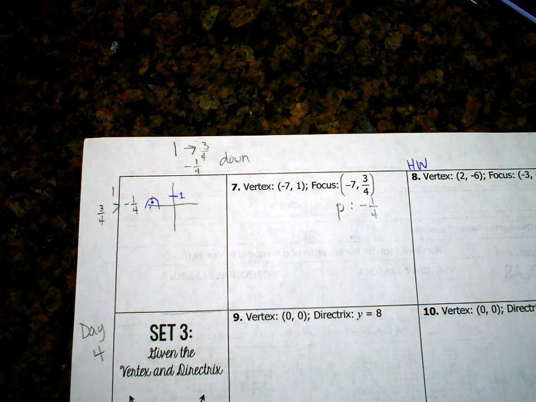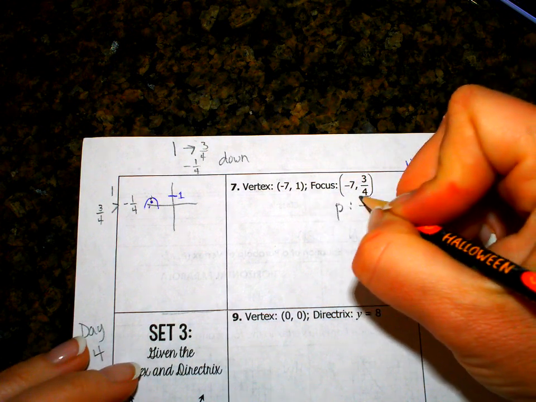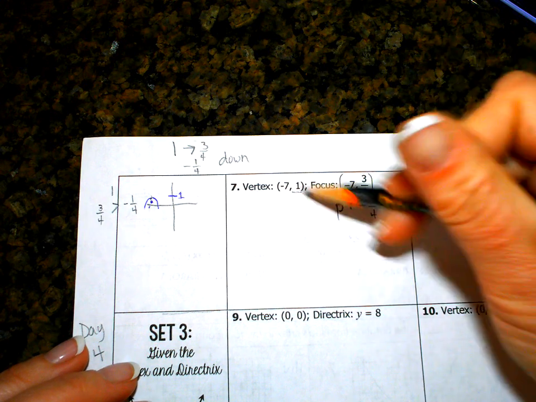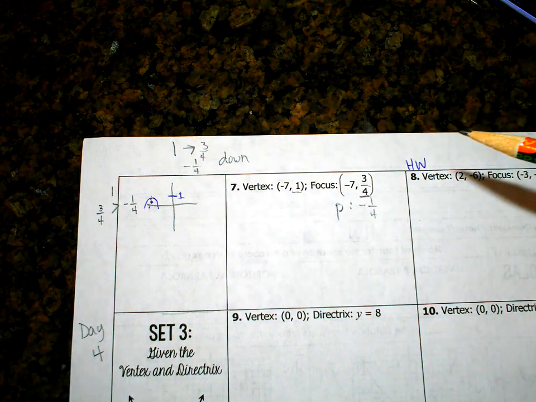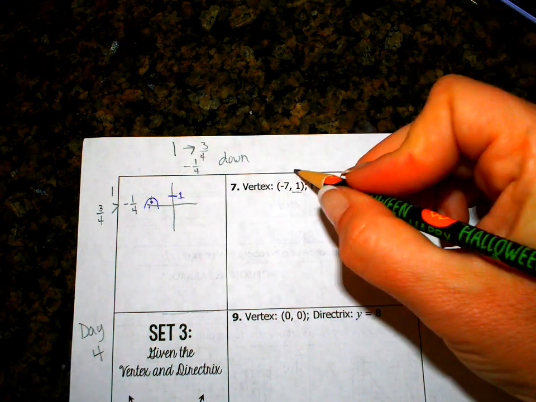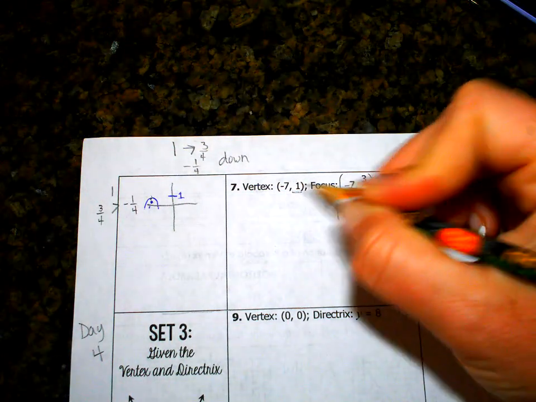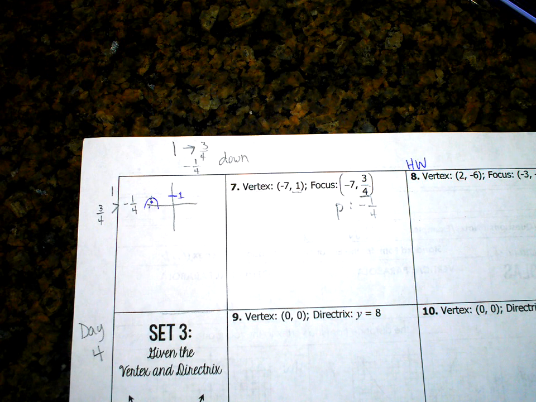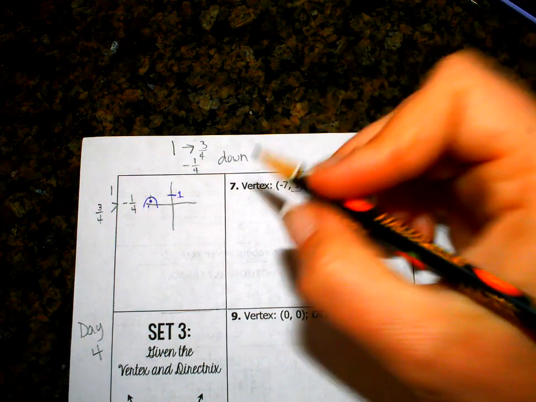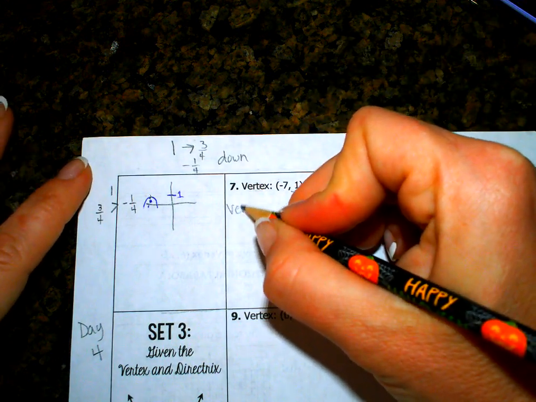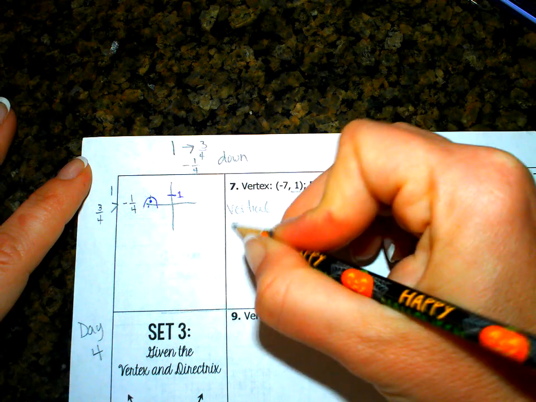Now, based on what we did yesterday, I've got this y, the distance between 1 and 3/4. So there's also something you can underline to keep in mind, because my y values are the ones that I'm finding the distance between. So here we go. This is vertical and it's downward facing.